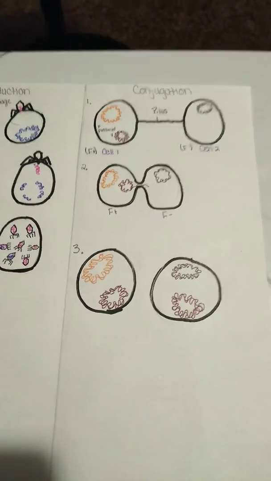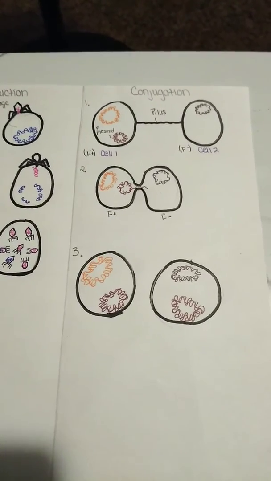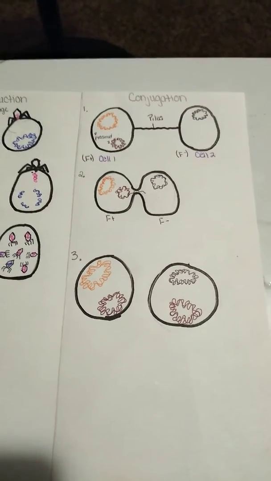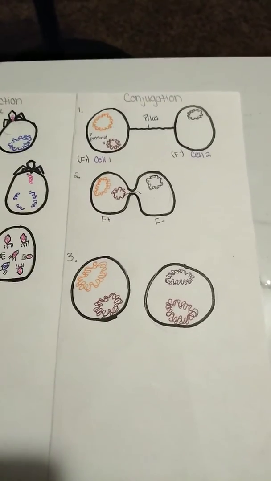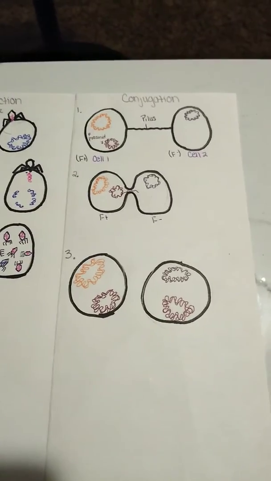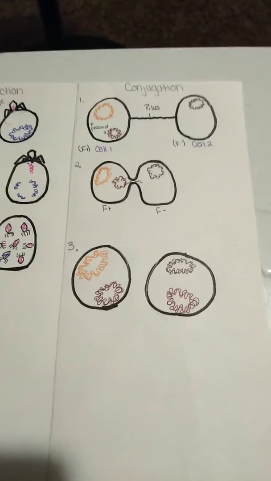So it's kind of like DNA replication, because in order to make a complementary strand of DNA, you only need one parent strand. You don't need both the parent strands to make one complementary strand of DNA.